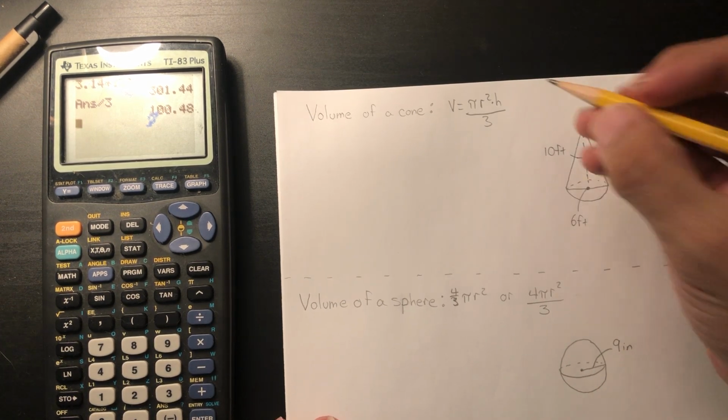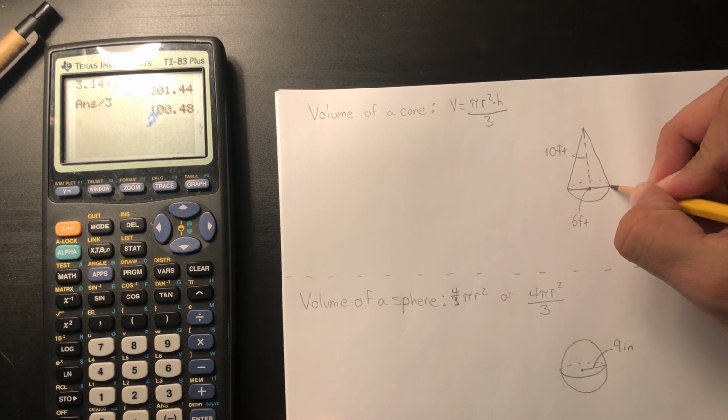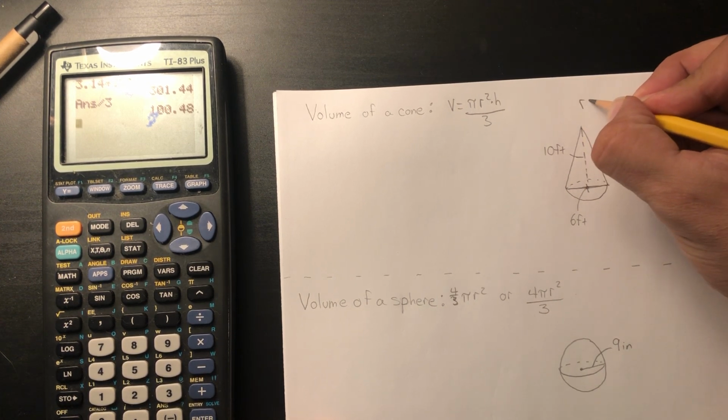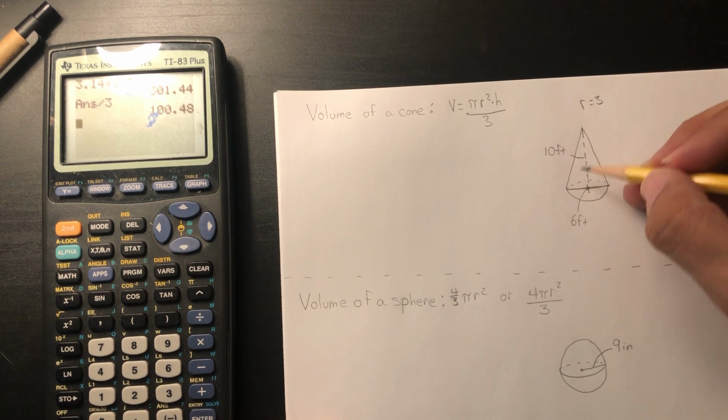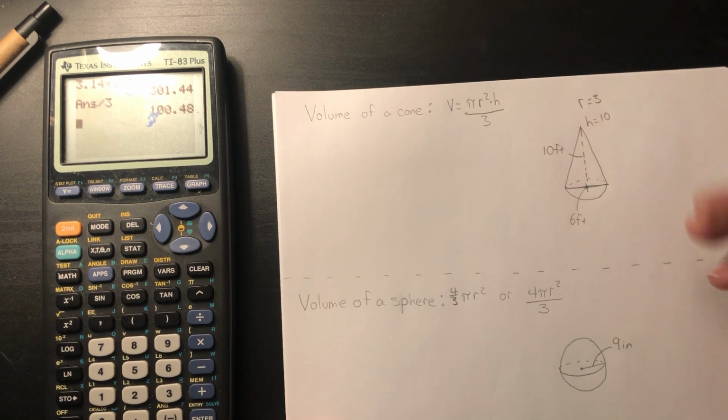Pretty easy. So let's find the radius. The diameter is 6. So if the diameter is 6, the radius, which is halfway, has to be 3. So r equals 3. The height is given, so the height is 10.